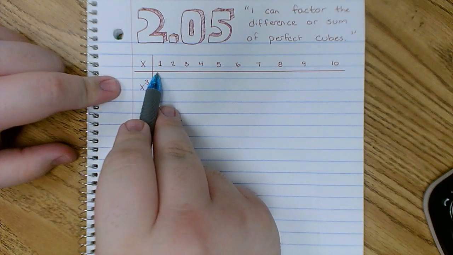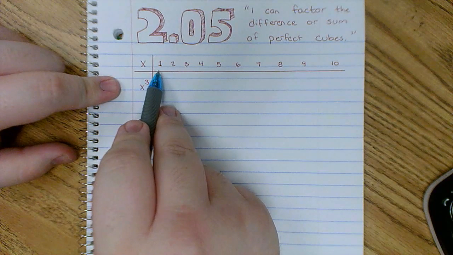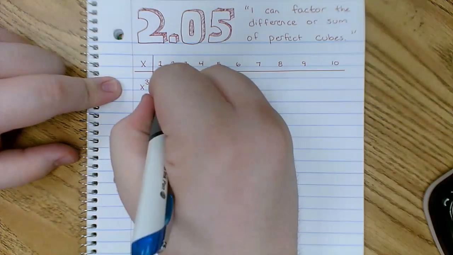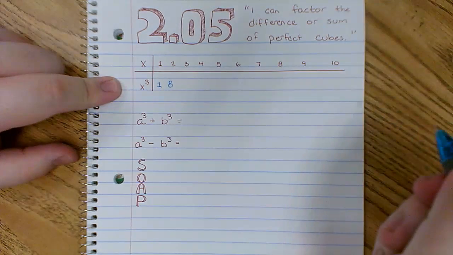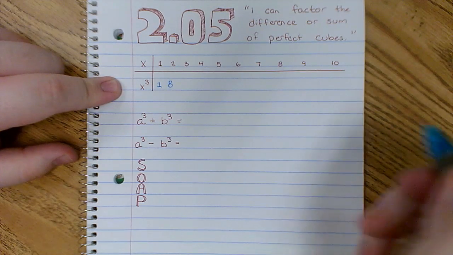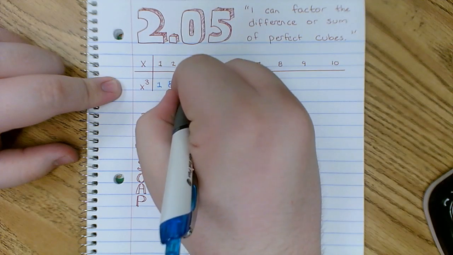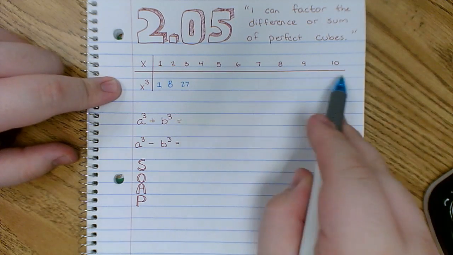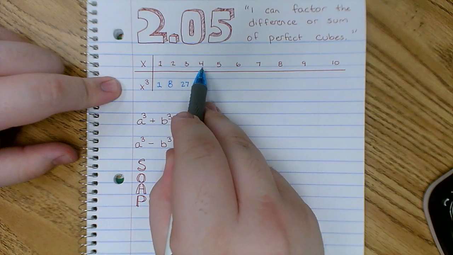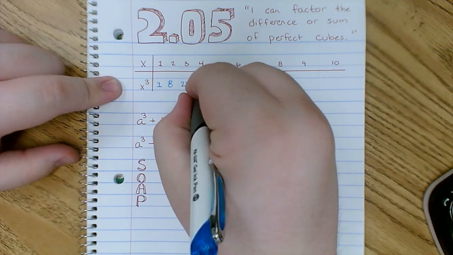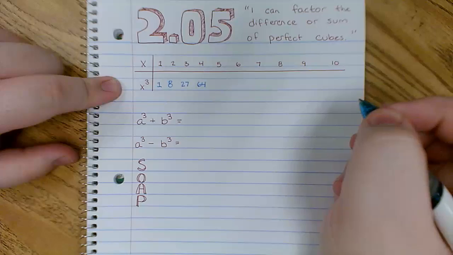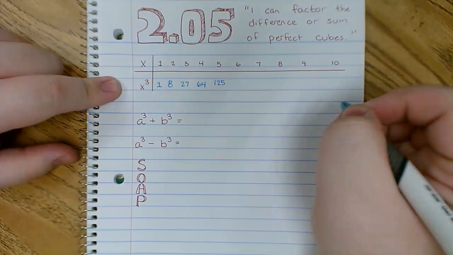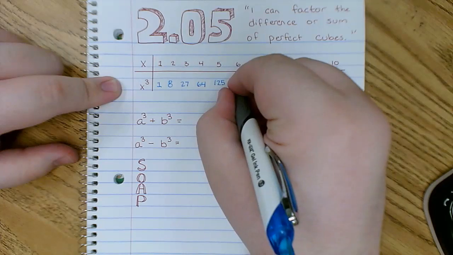So let's just talk about the first 10 perfect cubes. 1 times 1 times 1 is 1. We already said 2 times 2 times 2 is 8. 3 times 3 is 9, times another 3 is 27. As you can see, I spaced these out a little bit more as I went along because the numbers get pretty big pretty quick. 4 times 4 times 4 is 64. 5 times 5 times 5 is 125. 6 times 6 times 6 is 216.